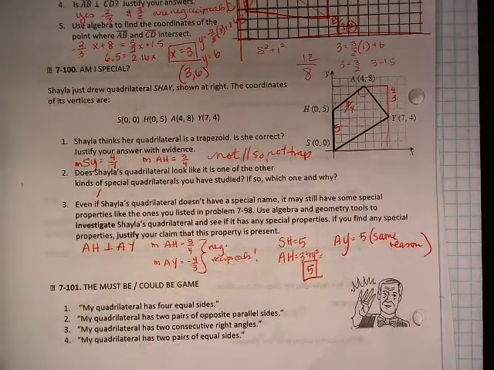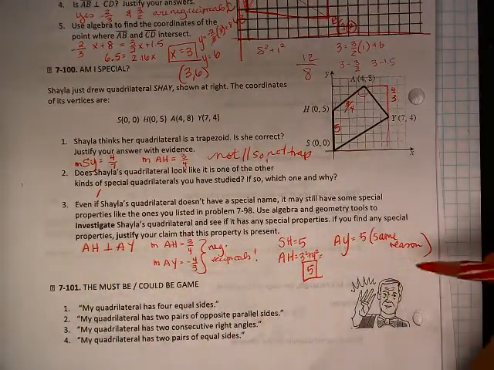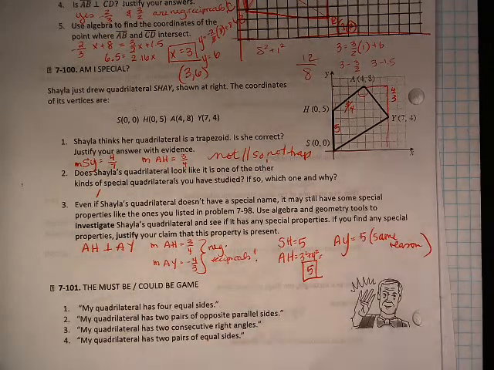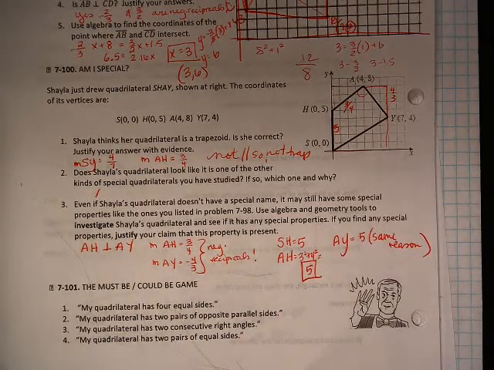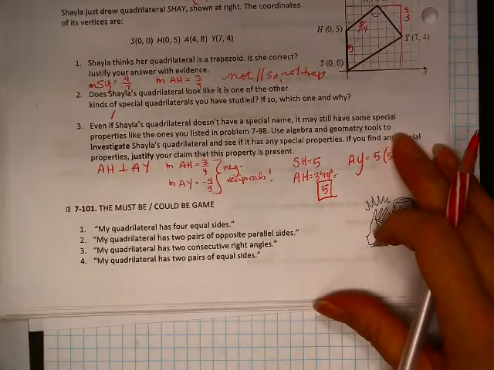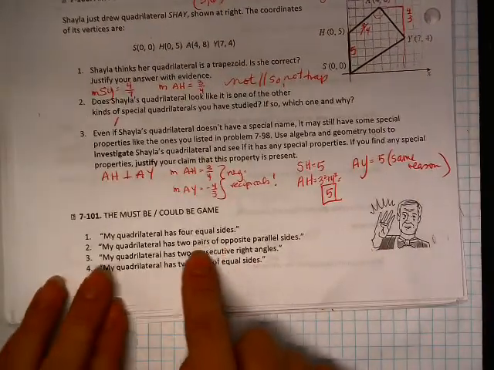So those are some things. Again, what do you check? Things that they look like they are. So you use your eyes to see what it might be, and then you use your mathematics to figure out what it actually is. All right, last one, number 7-101, must be, could be.